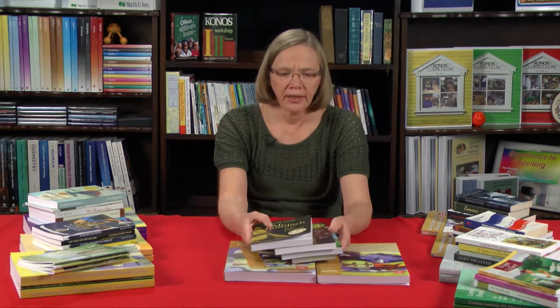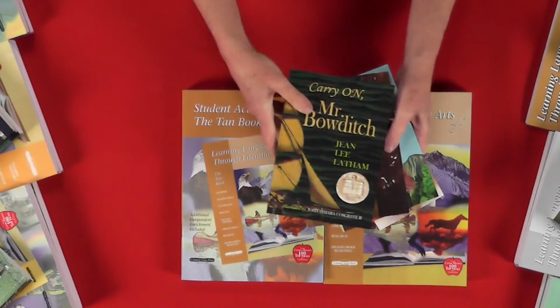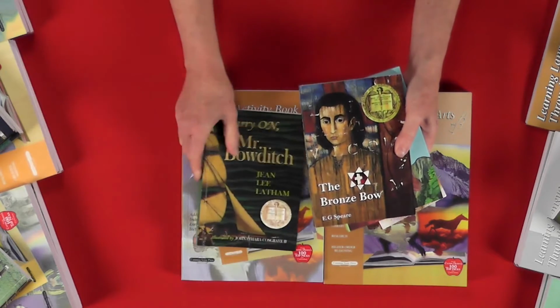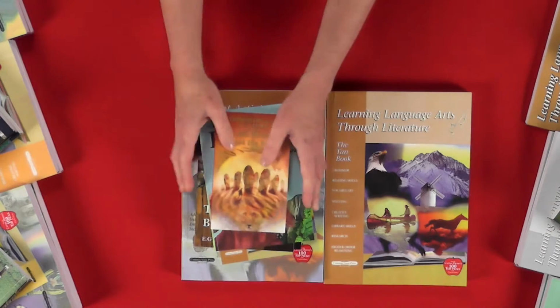As you have already probably gathered, they are absolutely essential. These novels are linked with every lesson within the student book. You're going to find in the parent book instructions to you relating to this book that the student has read. So just to show you them, it's Carry On Mr. Bowditch, Bronze Bow, Big Red, and Horse and His Boy.